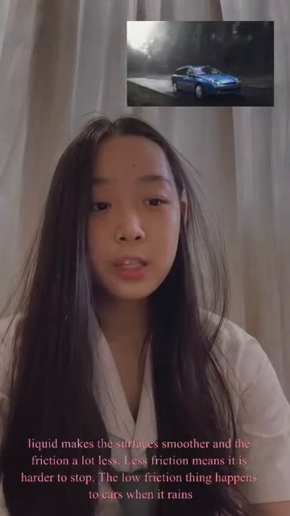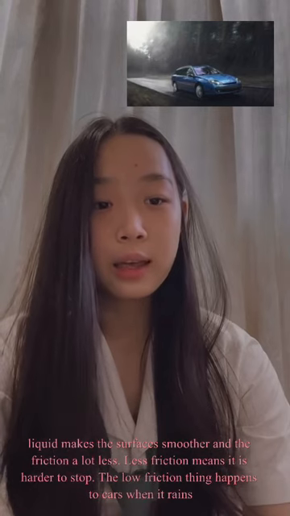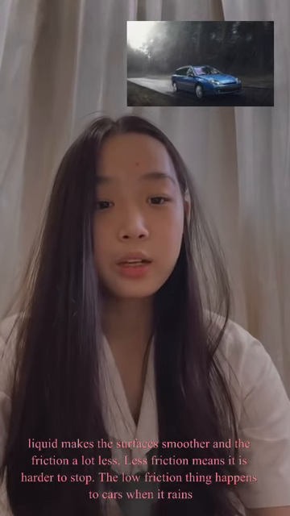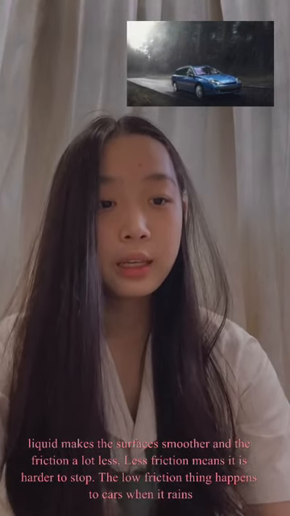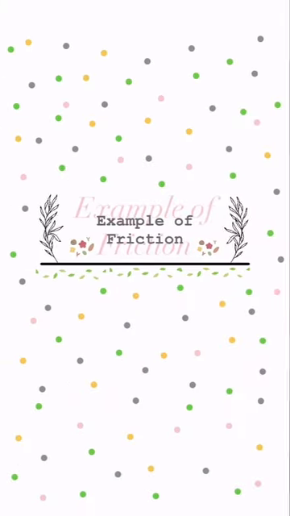Liquid makes the surface smoother and the friction a lot less. Less friction means it's harder to stop. The low friction thing happens to cars when it rains.